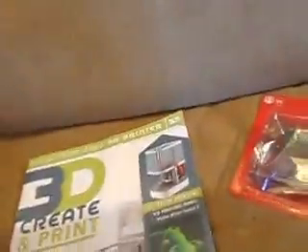Okay. So let's have a quick look at the magazine. Number 55. Usual web access code for the design files at the back, which is 950955.